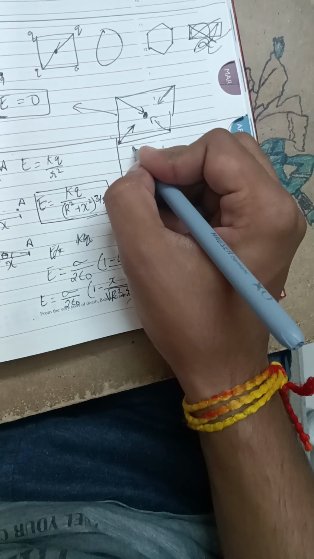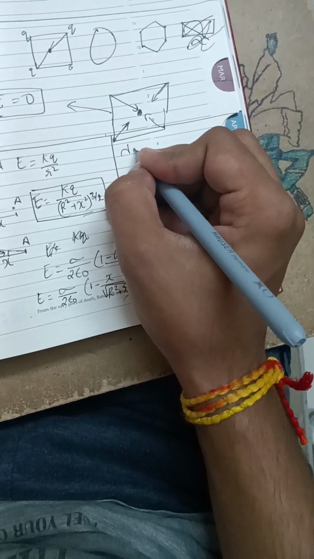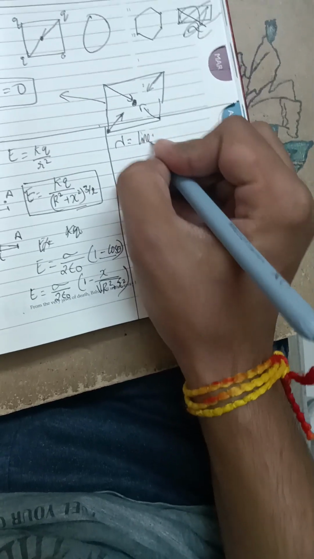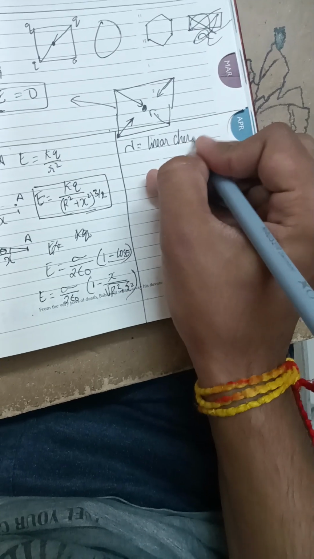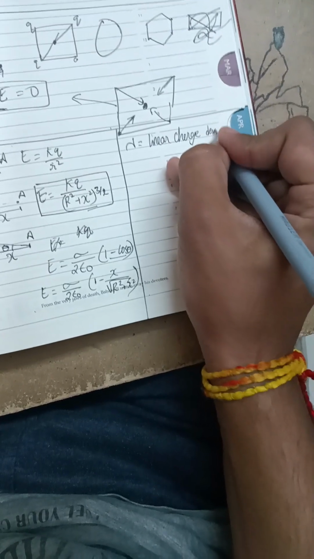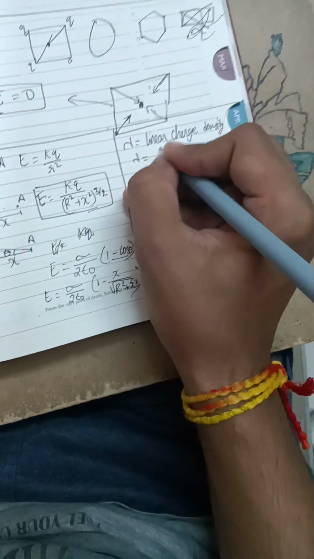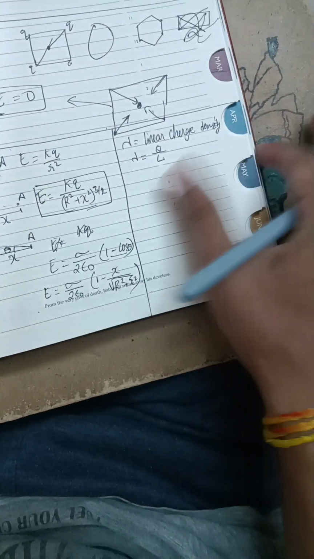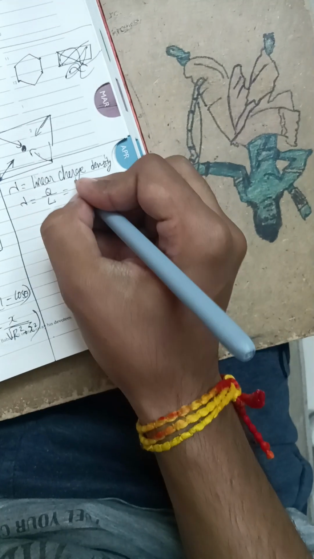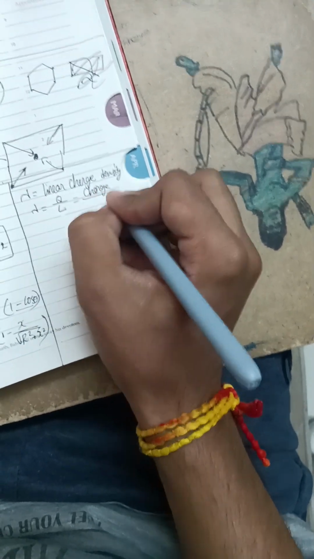Lambda is the linear charge density. Lambda is equal to q by L, where q is the charge and L is the length.